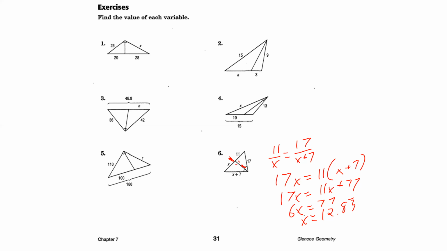You want to do one more from this side? They're all very similar. Let's do number 4, because number 4, they don't have the parts labeled that we need. Actually, let's do this. This one looks a little bit harder. Let's do number 3.